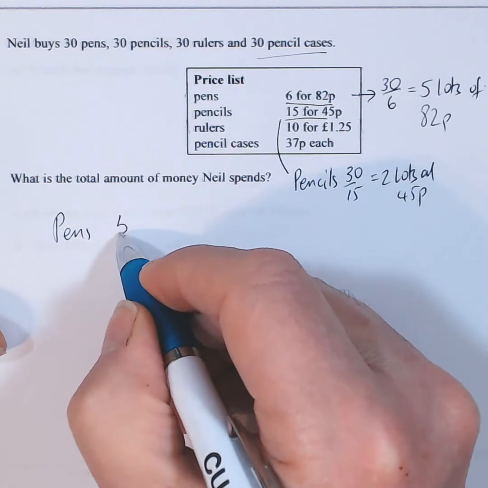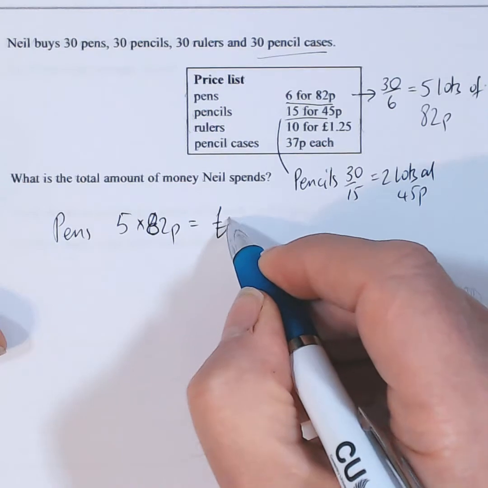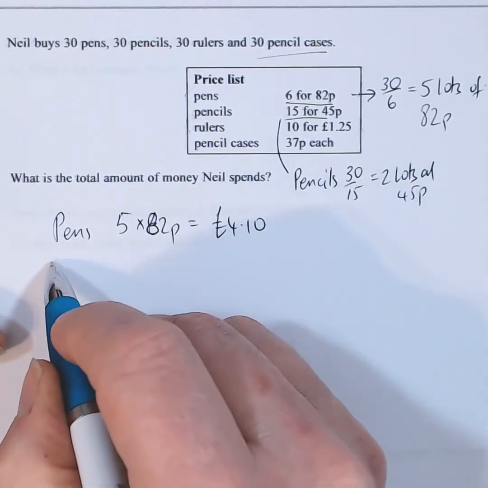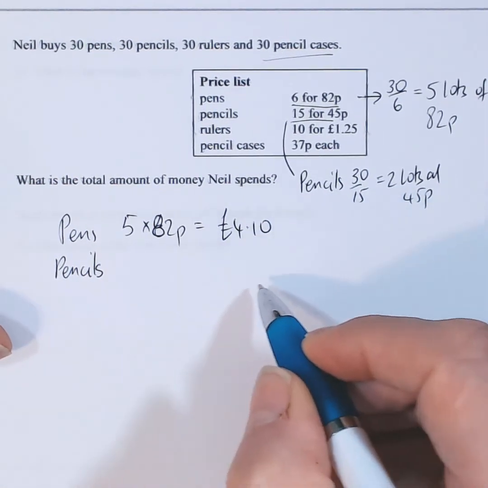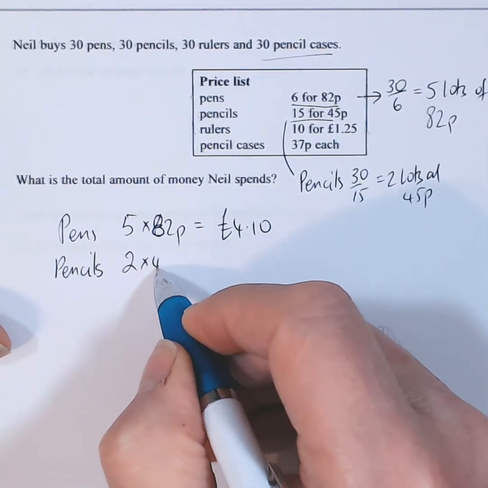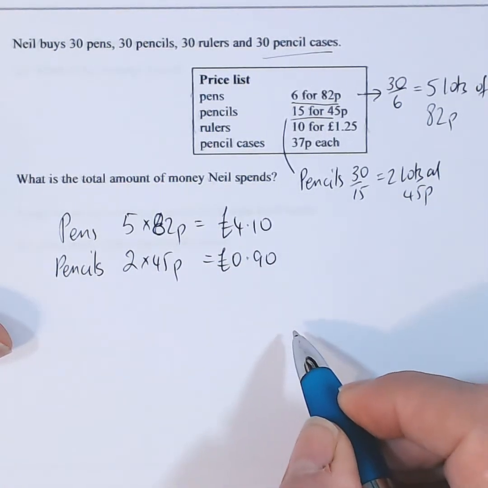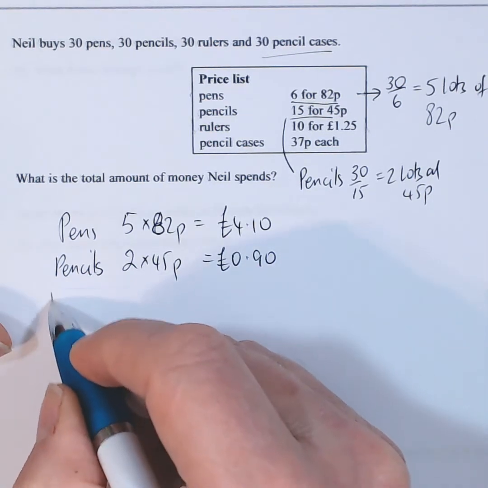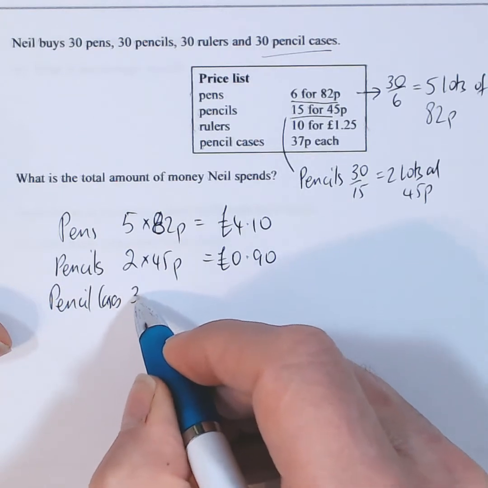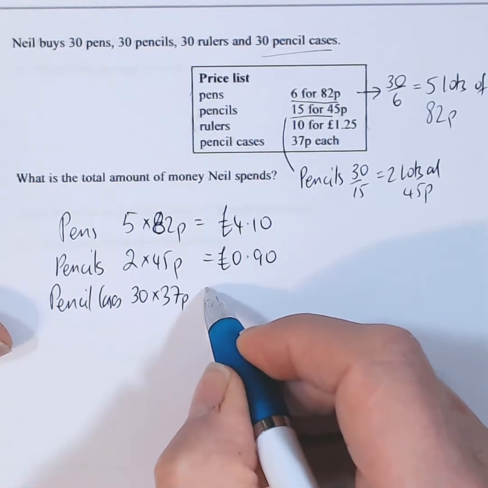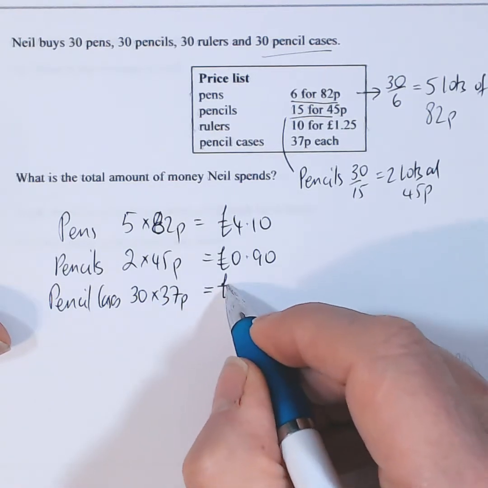So pens, we're doing 5 times 82p, which is £4.10. Then we're doing pencils, and we wanted 2 lots of those, so it's 2 times 45p, which is 90p. And then we're doing pencil cases, which is 30 times 37 pence. So that's going to be £11.10.